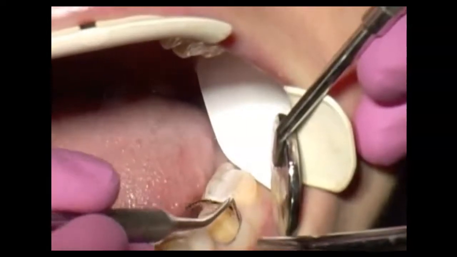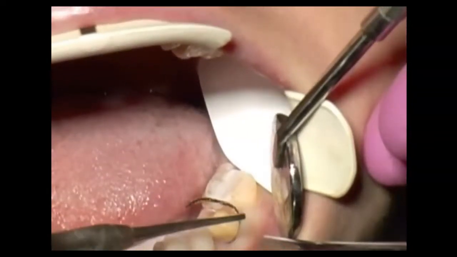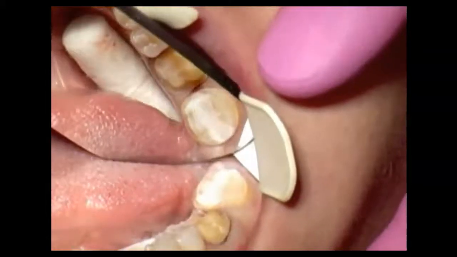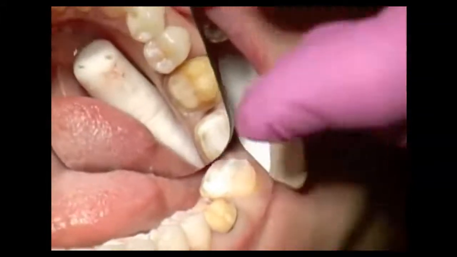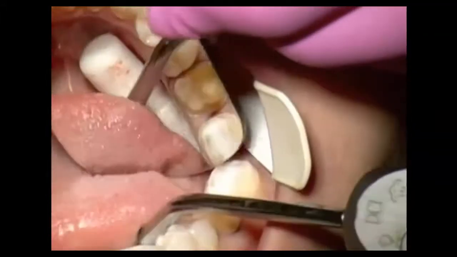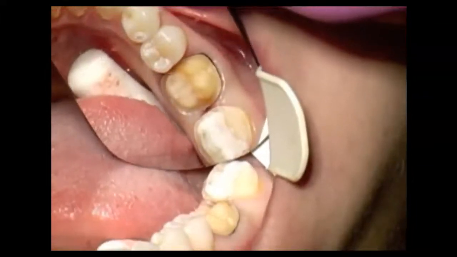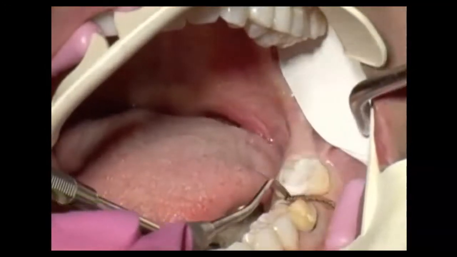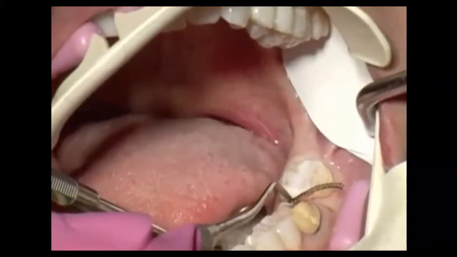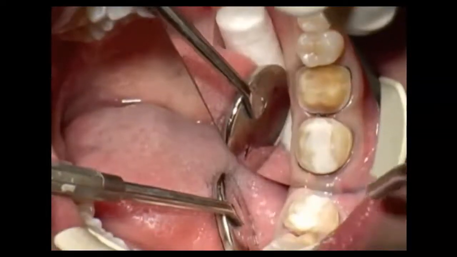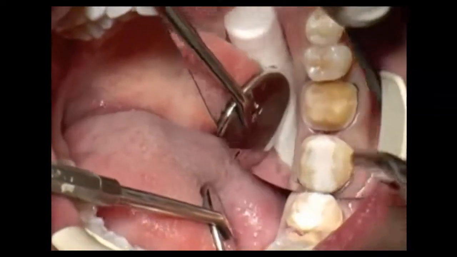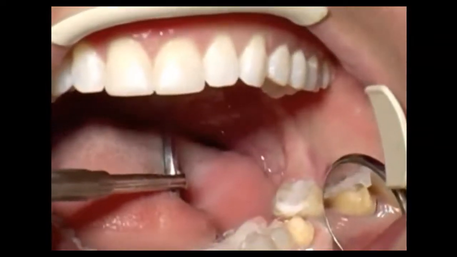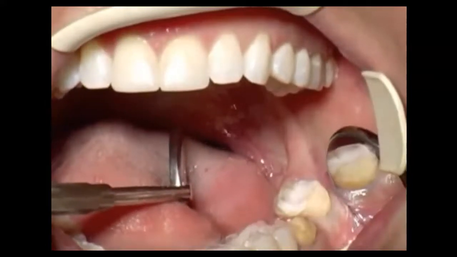Here they are packing cord, and again the purpose of retraction cord is to just temporarily displace that gingiva around the gingival sulcus. Again, we want to ensure that as the material is being put into there, it creates a very accurate impression and captures all of that anatomy that is going to be needed to fabricate a good fitting crown. Retraction cord stays in for 5 to 7 minutes.